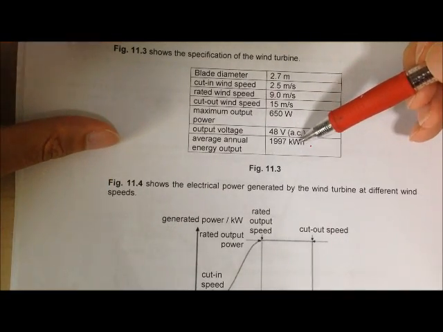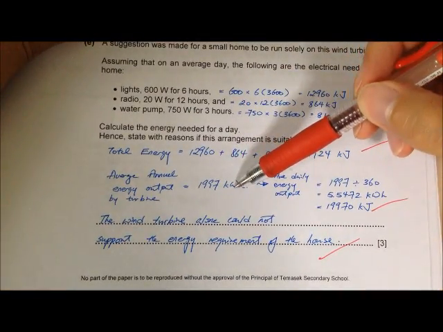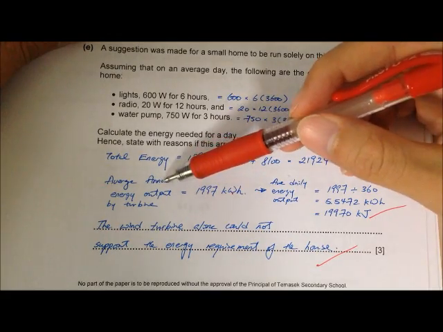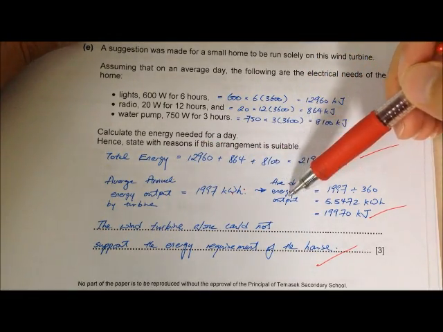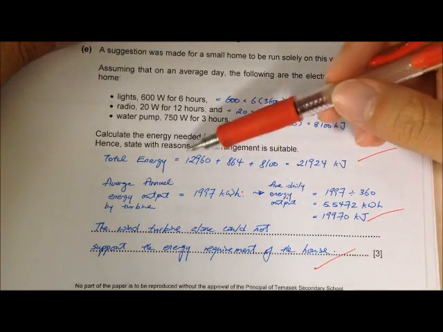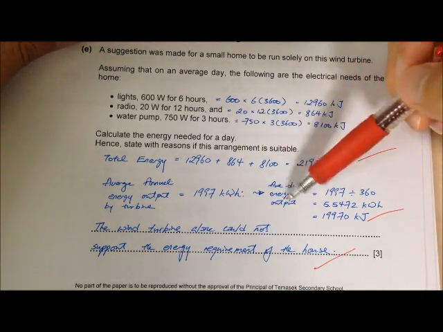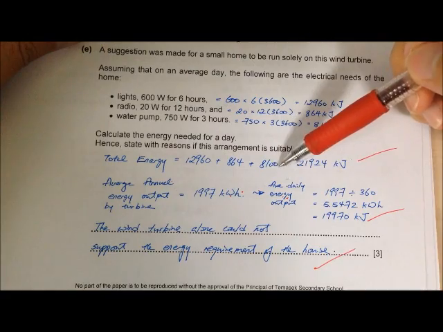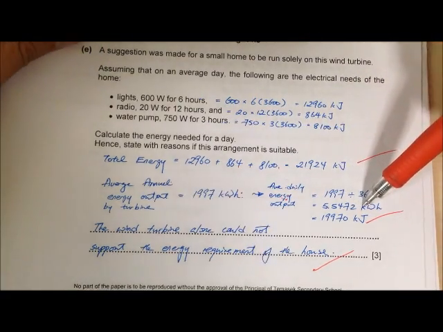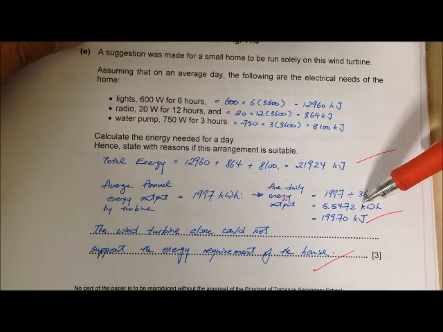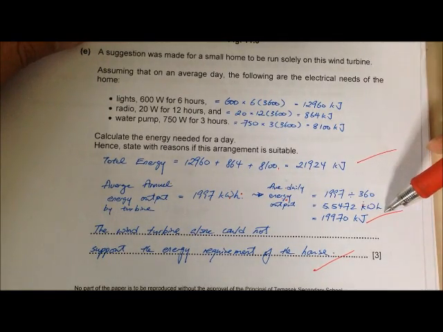But you notice that this is in kilowatt hours. Because this is per annum, right? So this is 1 year. I need to find out how much my energy output is in one day, so that I can compare with my energy requirement per day. So I divide this by 360. So I got the energy output from the turbine per day, but this is in kWh.